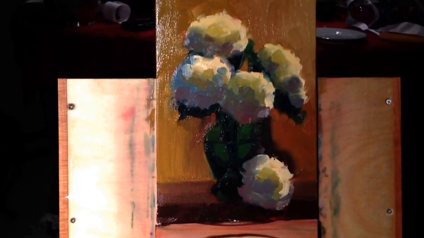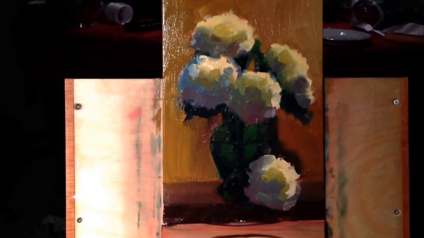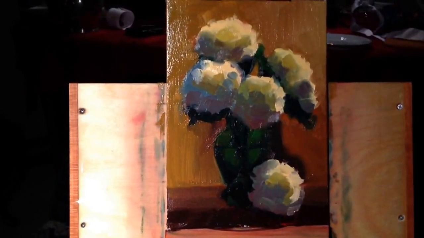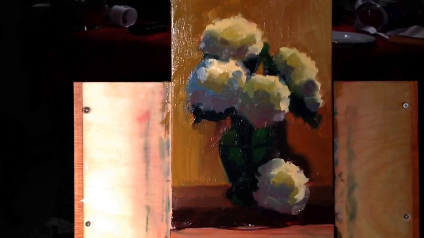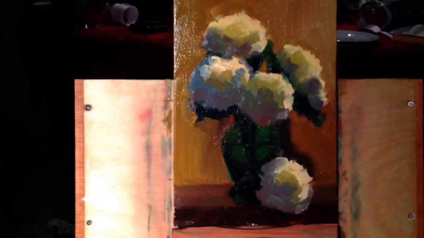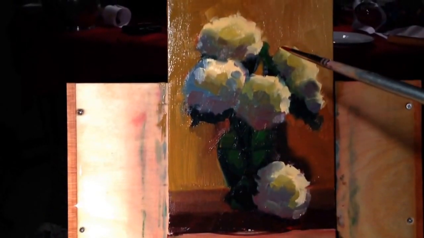Here we are at the next stage where I've gone into the large shapes of color and started tweaking them with different values and slightly different colors. And also another thing that I've gone ahead and done is I've gone into the edges of the flowers.